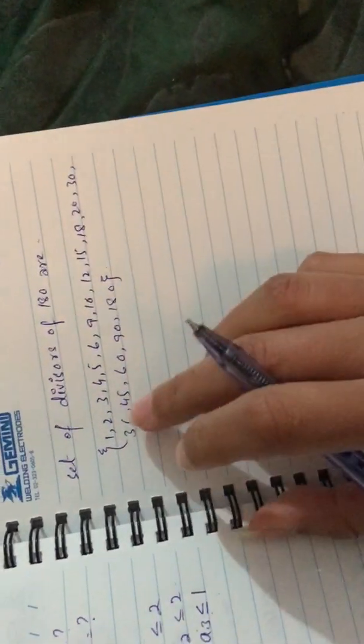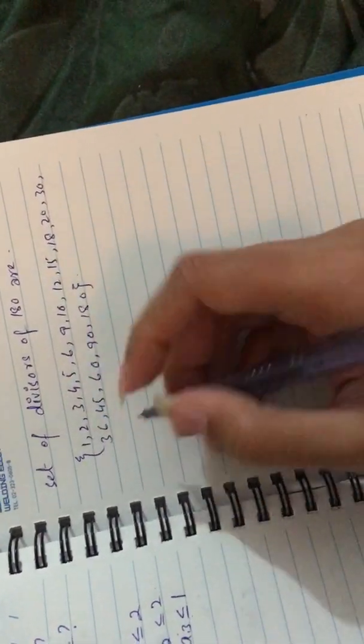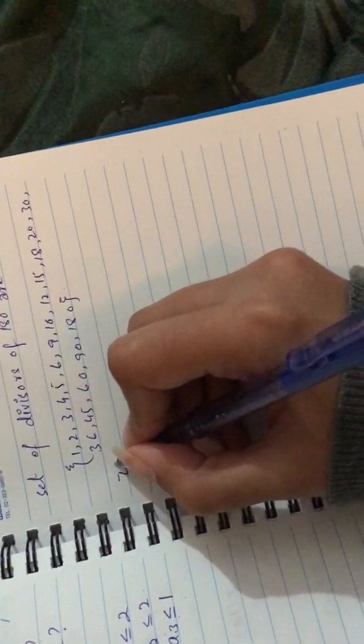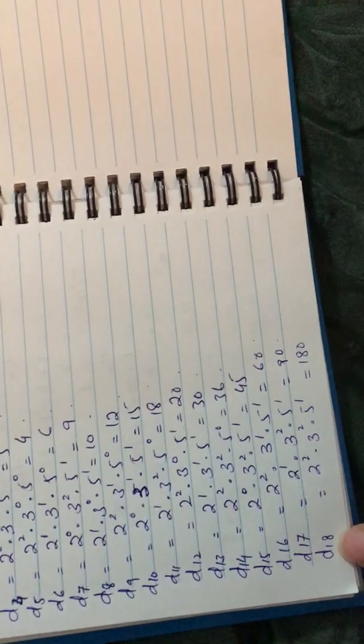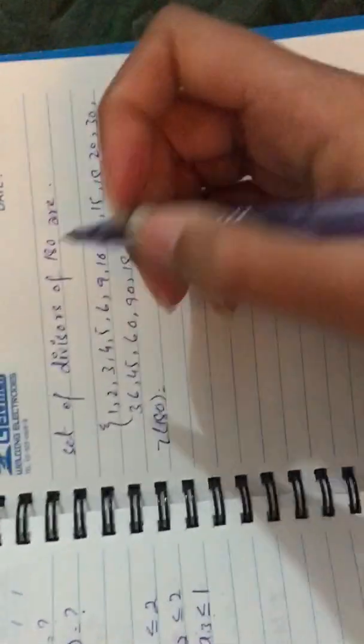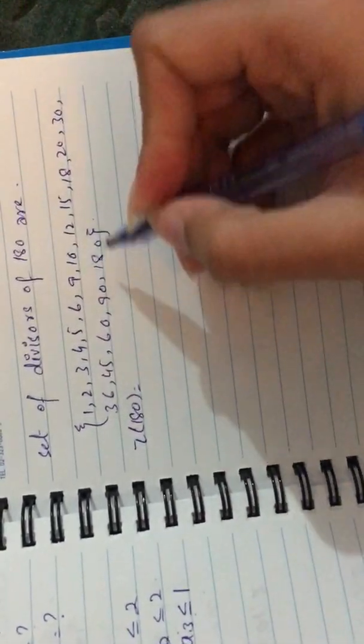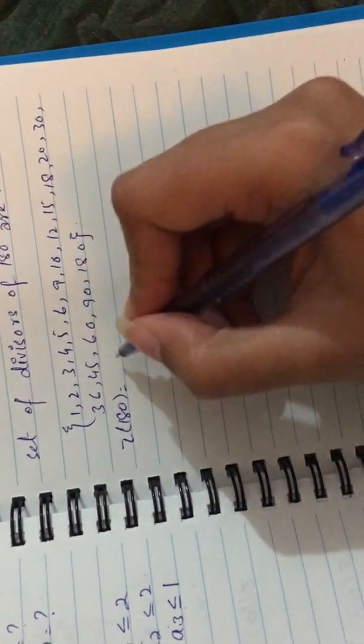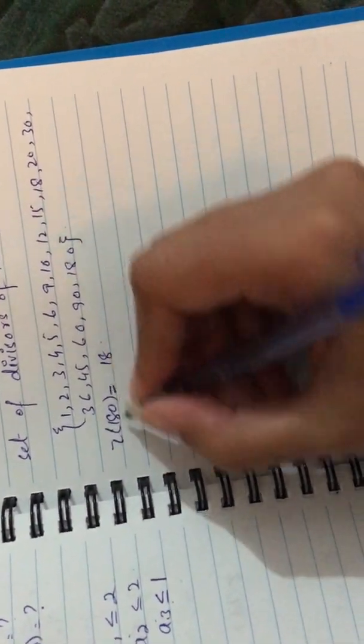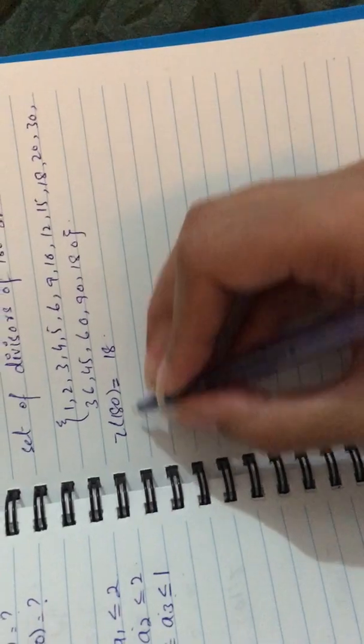These are all the possible divisors of 180. So tau of 180 equals the number of all these values, D18. If you count all these divisors, there are 18. So the value of tau of 180 is 18.